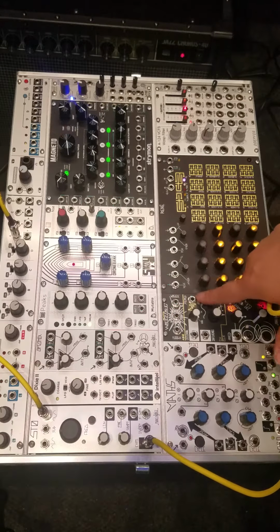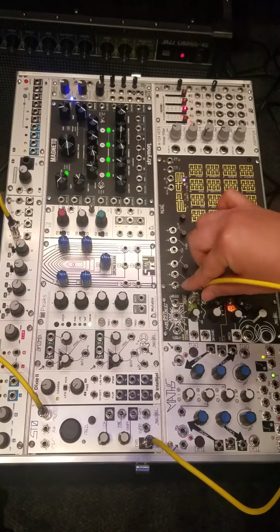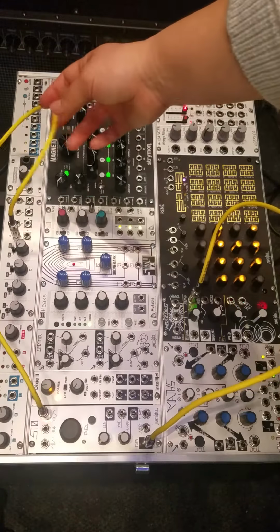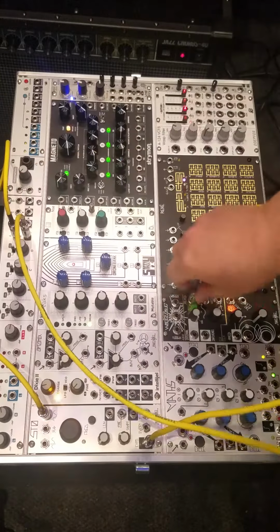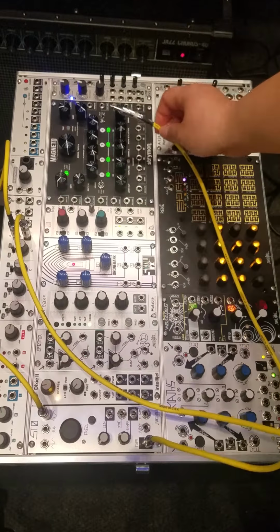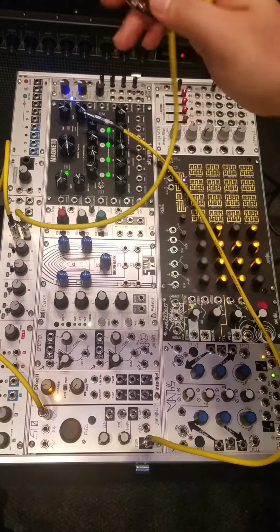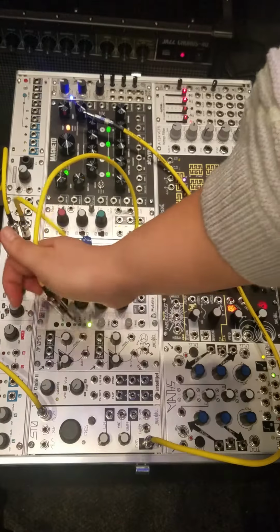Let's see, I'm going to actually use stepped. So let's hear sine wave itself. I'm going to disconnect the other side of the cable that was plugged into Wogglebug, just to hear the sine wave only.